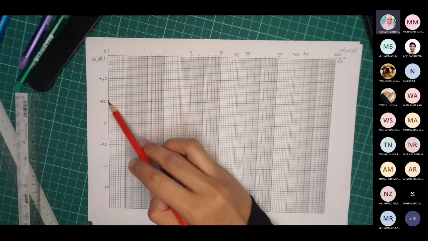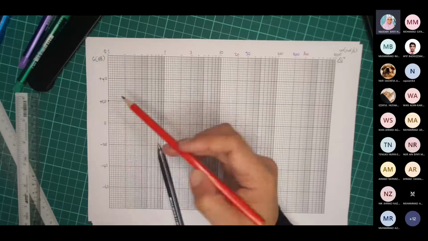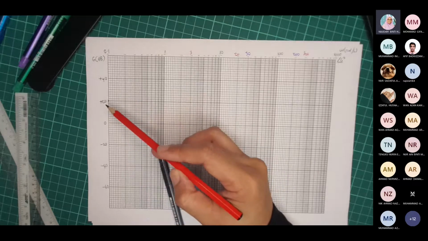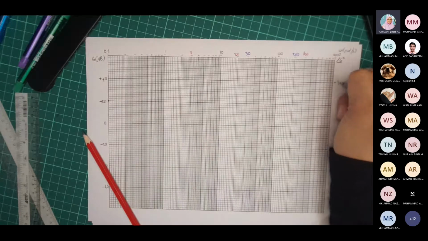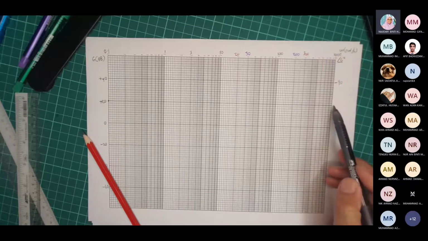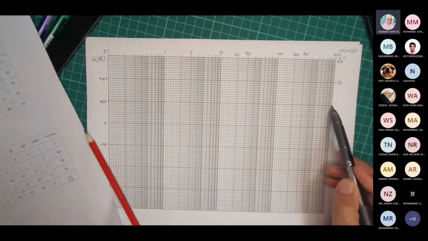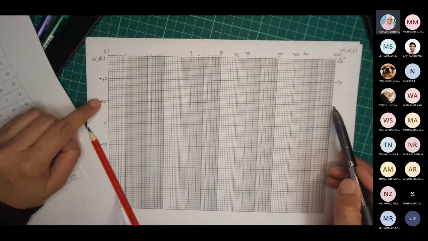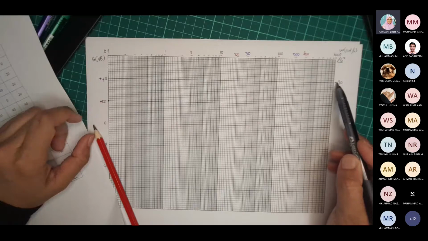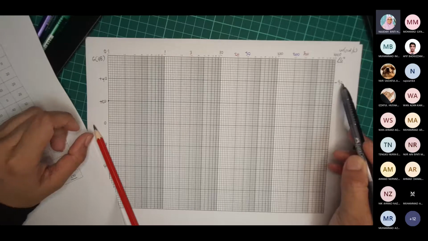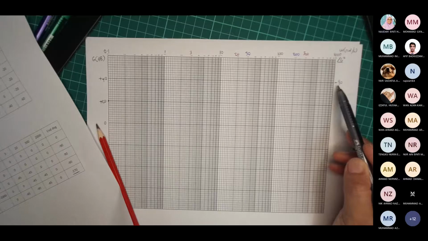Therefore, I do not want my phase plot to start at the same point. I want my phase plot to start at a different line, a different point. So I decide this will be my negative 90 degree. I do not want my negative 90 degree to be here, the same starting point as the magnitude plot. So I go one box upper. So this one will be negative 90 degree. So your starting points for phase and magnitude would be at different points to avoid confusion.